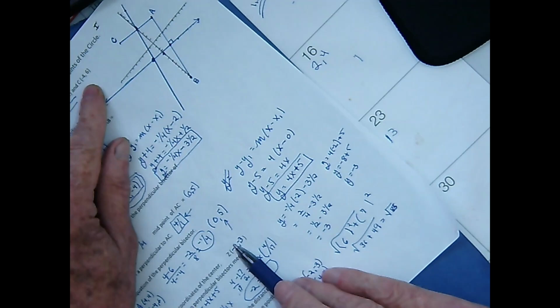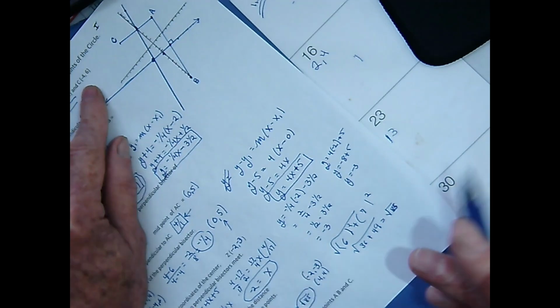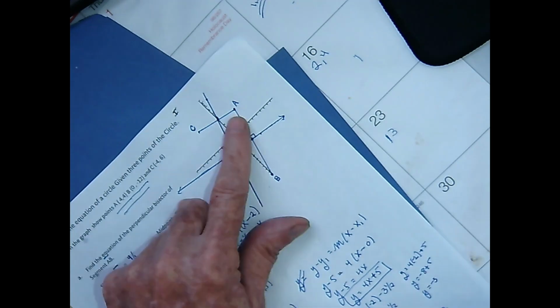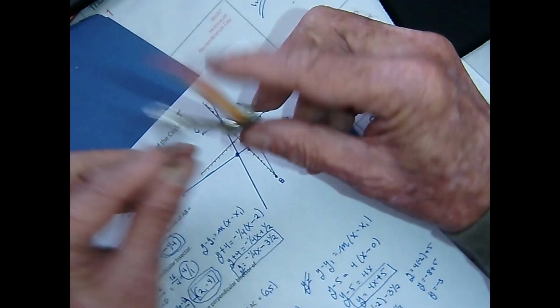I invite you to do that. I know the radius. It's the square root of 85. Here's a little something I might as well do since this point is equidistant from those 3 points, since I happen to have my compass. Let me show that circle.